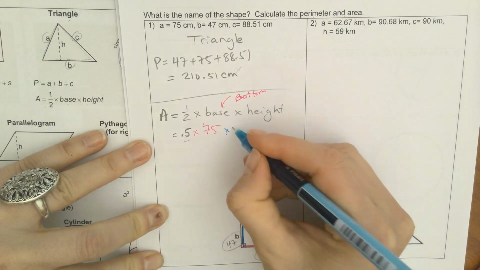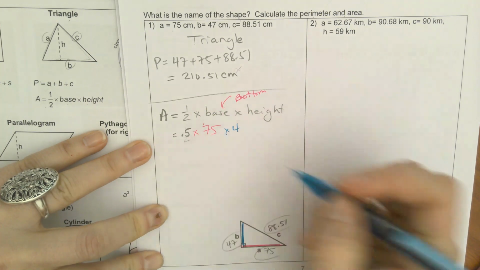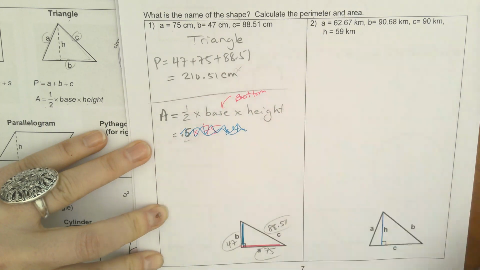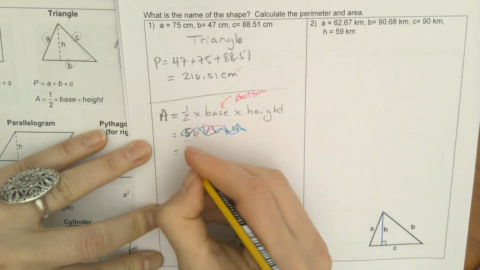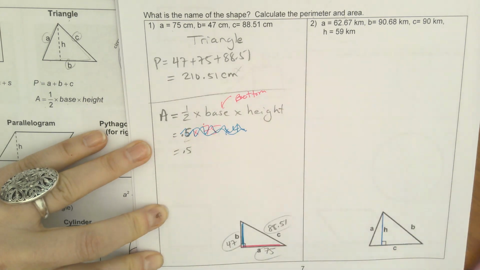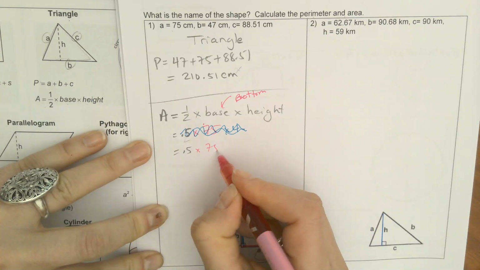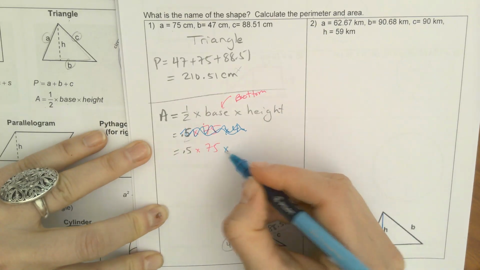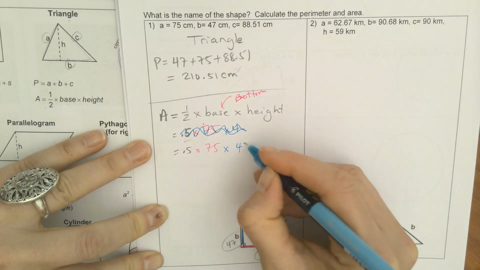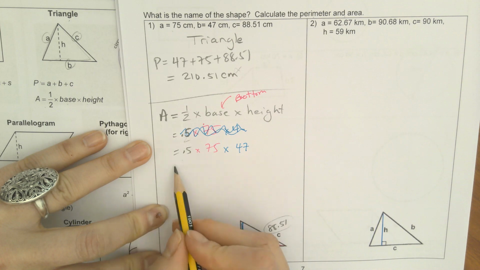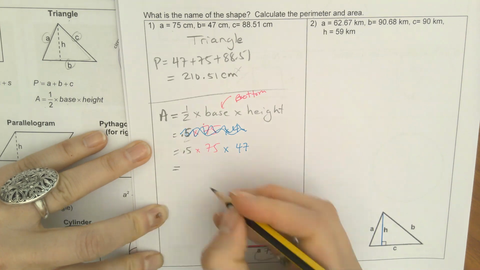So times 40. Oh, sorry. Yes, we're doing area. I made a mistake. Let's try to start again. So 0.5. So half is the same as 0.5. The base is 75. It's the bottom. And the height is 47. So times the height, which is 47. Okay? So half times the base times the height. That's going to give me the area.